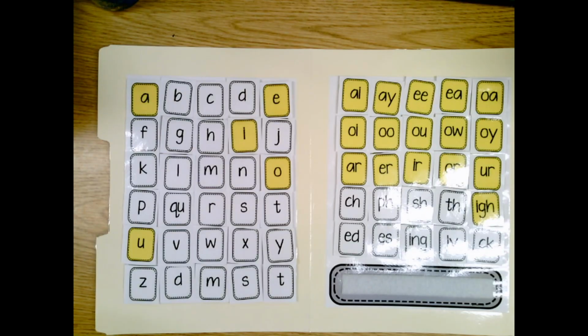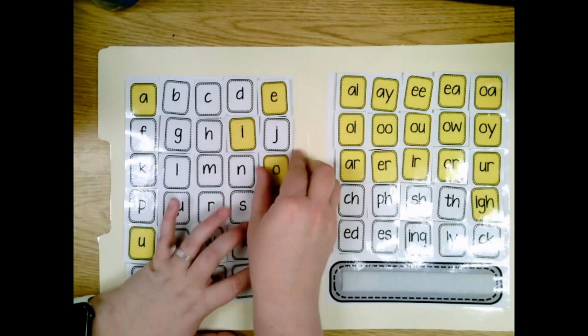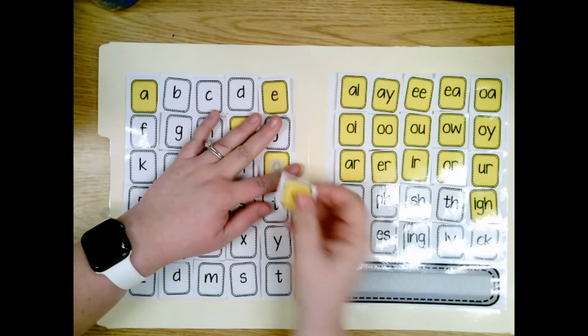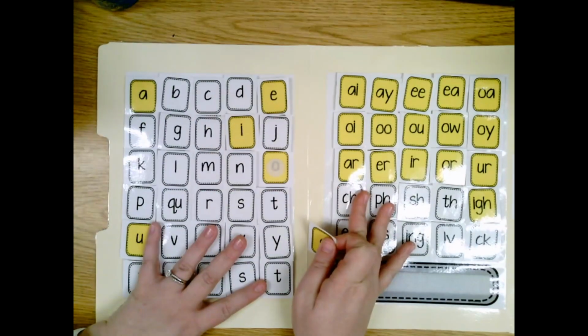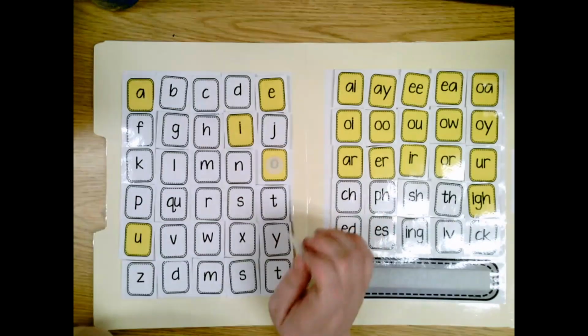Today we're going to make words in the ot family. Now, ot is spelled with two letters. We're going to start with a vowel O. So get your word building mat. If you don't have it, pause this video, go get the word building mat first.